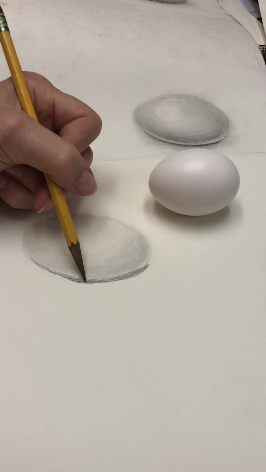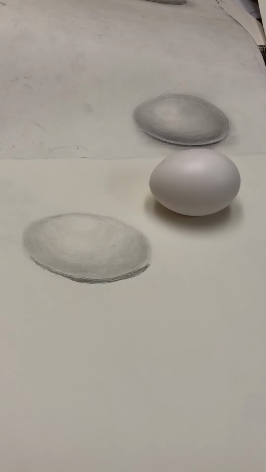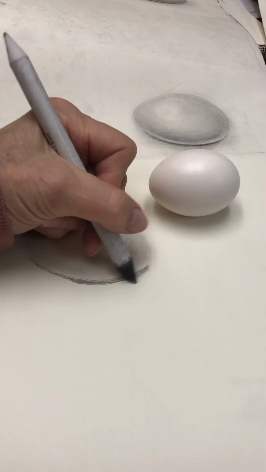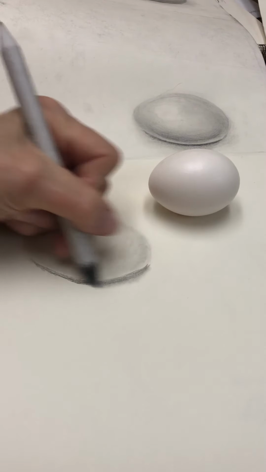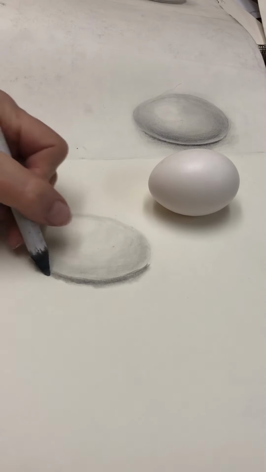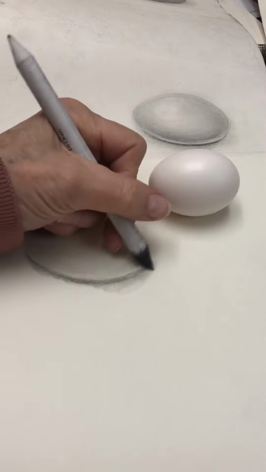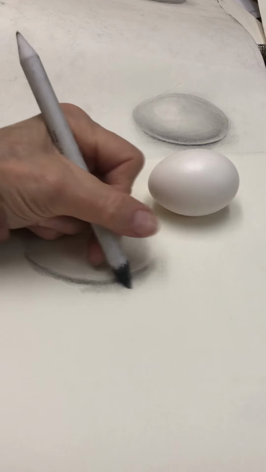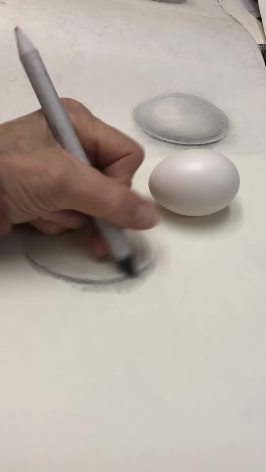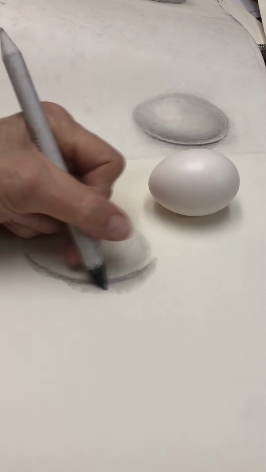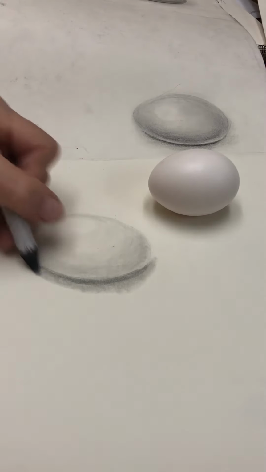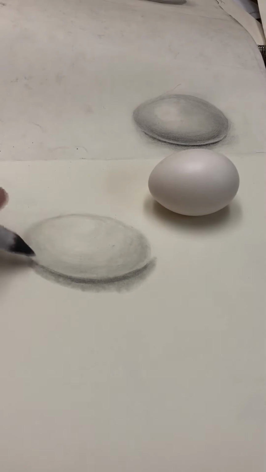Okay, this is not blending really well. I'm going to go back to the tortillon stump. And again, this shadow has no outline. These are all just gradual gradations of shading. And you should be able to do that by now.